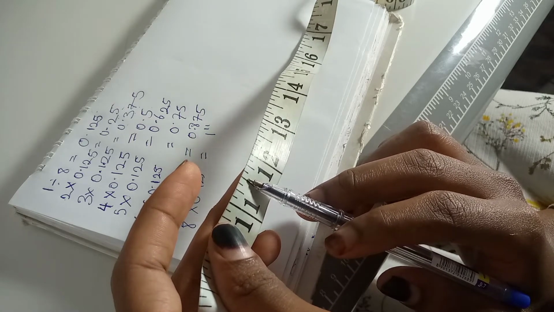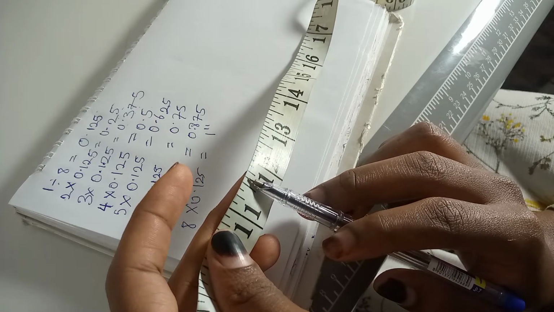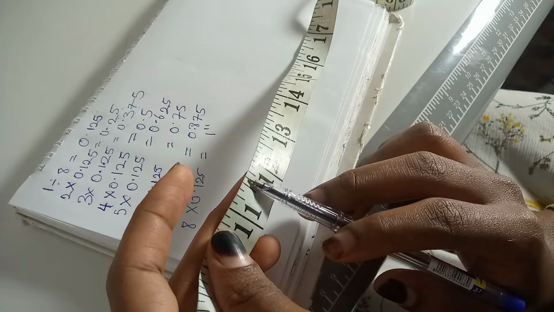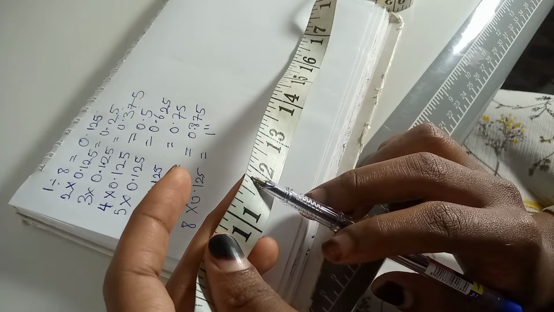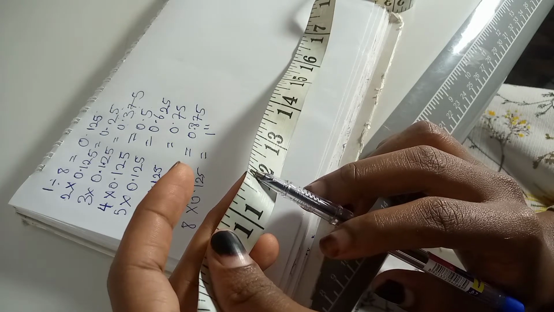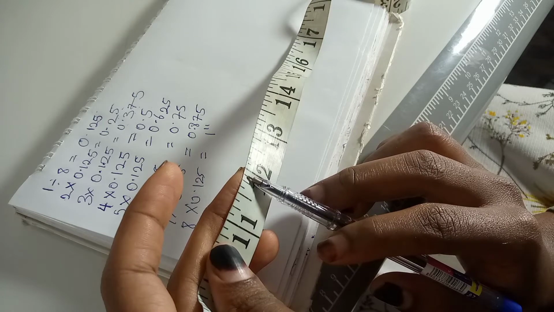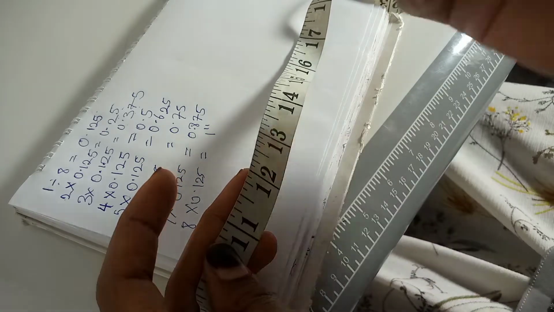Then the next one is 0.5. Then the next one is 0.625. Then the next one is 0.75. Then we have the next one, 0.875. Then we have our 12 inches.